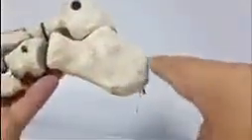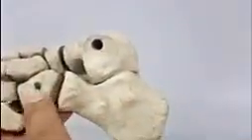The talus articulates with this bone. This is the navicular bone. And inferiorly, the talus articulates with this bone, the calcaneum. The calcaneum is actually hexagonal, like a cube. Above, it articulates with the talus. Anteriorly, it will articulate with the cuboid bone. This is the cuboid bone.